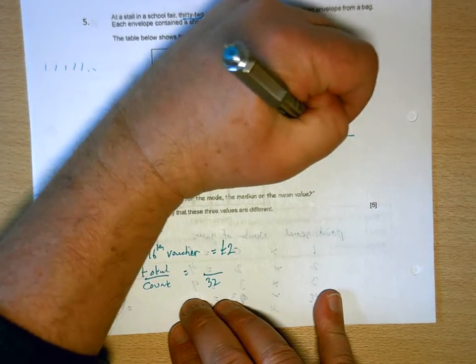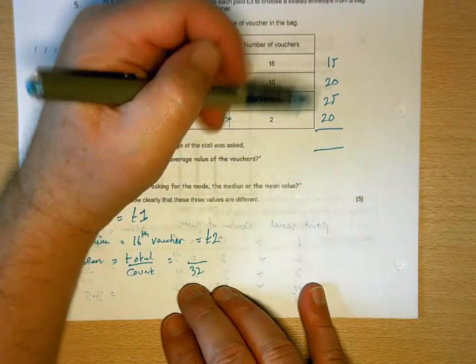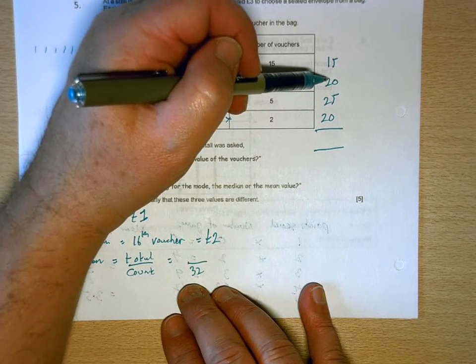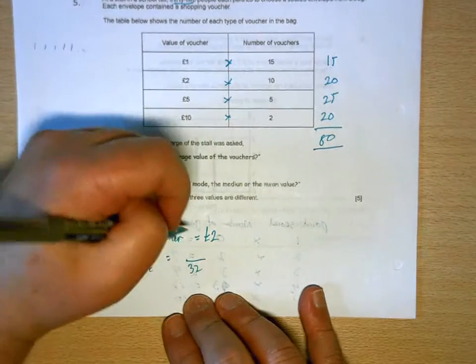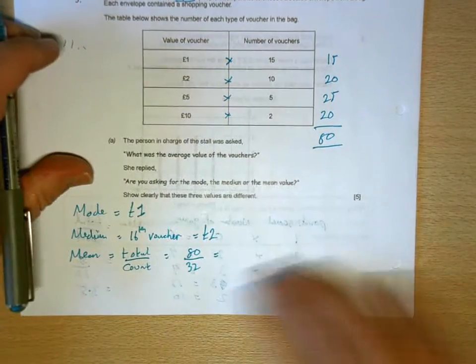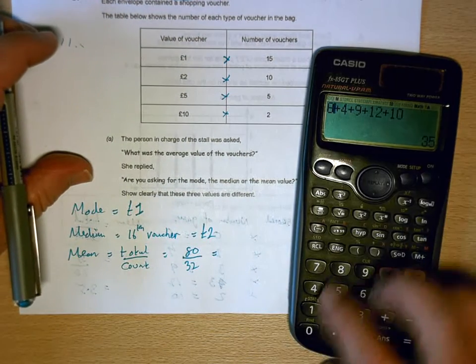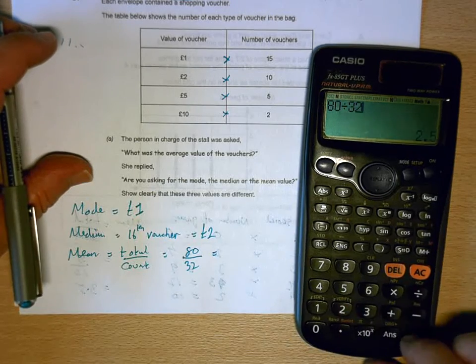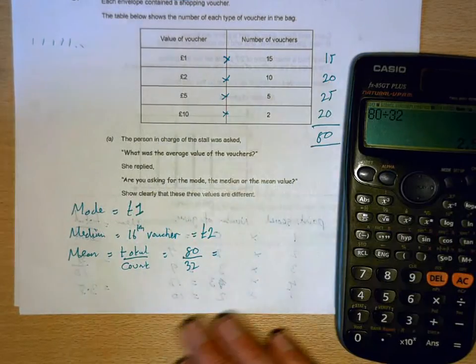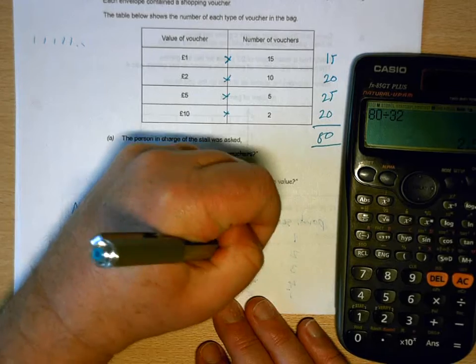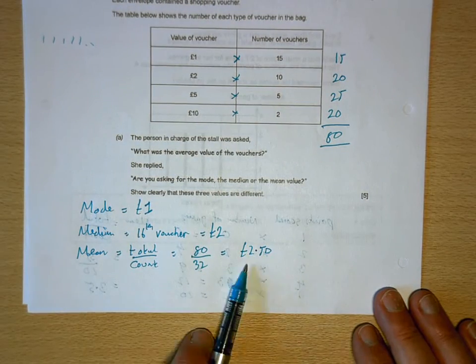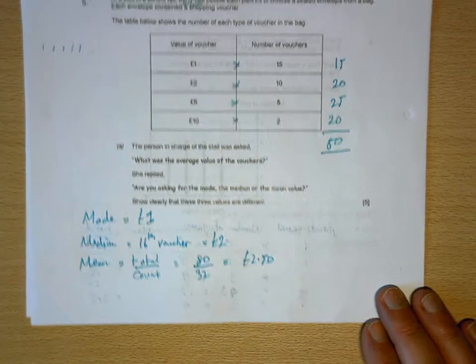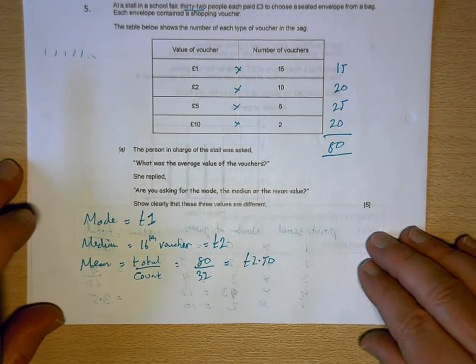So we can add those together, and I get 20, 40, 60, 70, £80. So I've got to do 80 divided by 32, 2.5. So the mode is £1, the median is £2, and the mean is £2.50. So that's showing clearly that the three values are different.